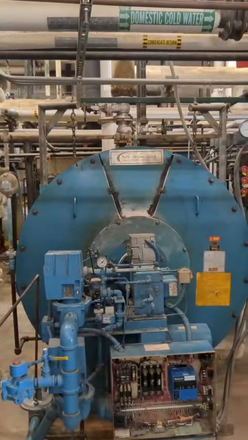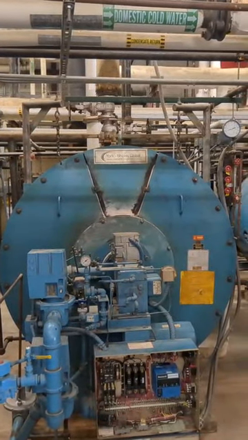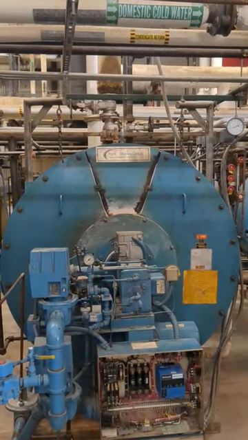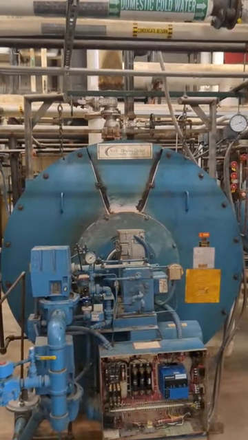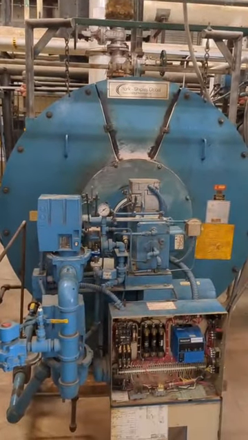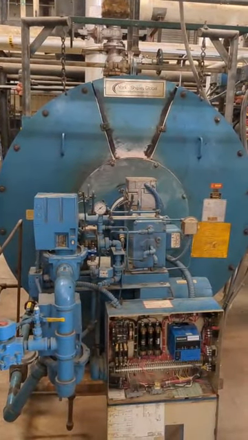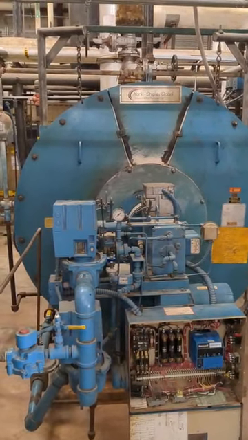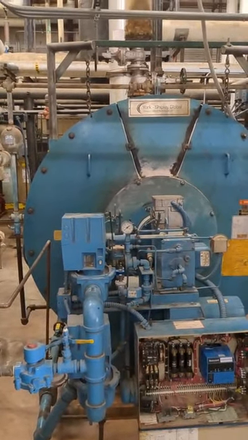What's going on, guys? This your boy back here, and I want to give a quick one-on-one with these York Shipley steam boilers. This boiler in particular right here is a 4.1 mil BTU boiler, and it has a max allowable working pressure of 150 psi.